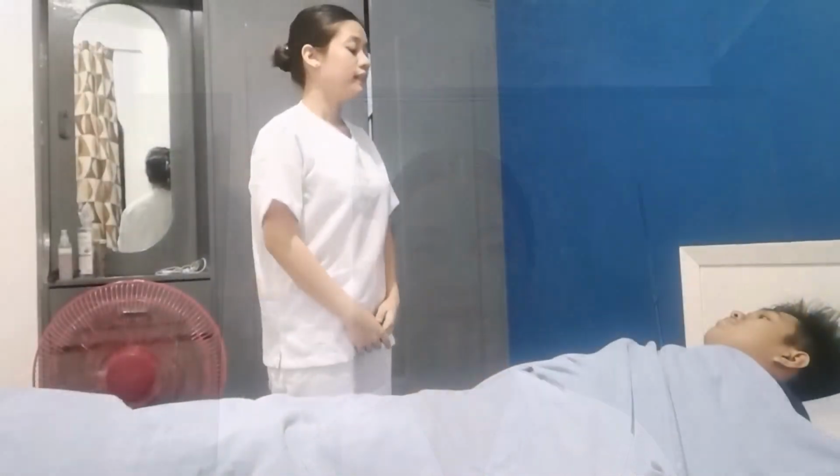We need to document the time and change of position, move from and to, any signs of pressure areas or contractures, any difficulty client has with breathing and use of supportive devices. That's all, sir.